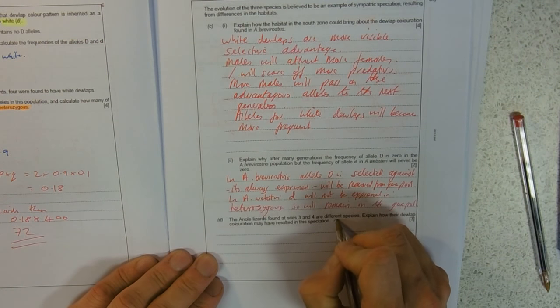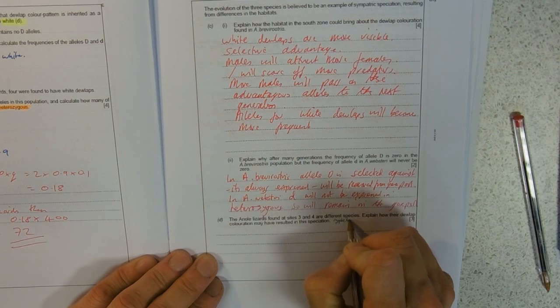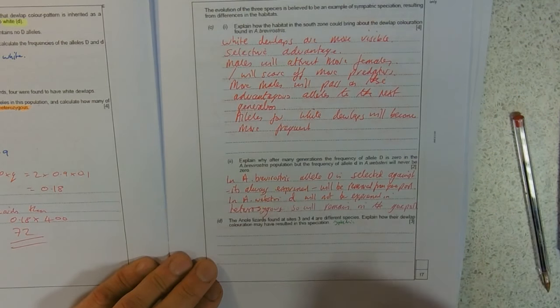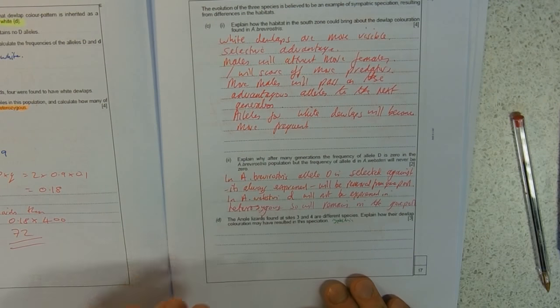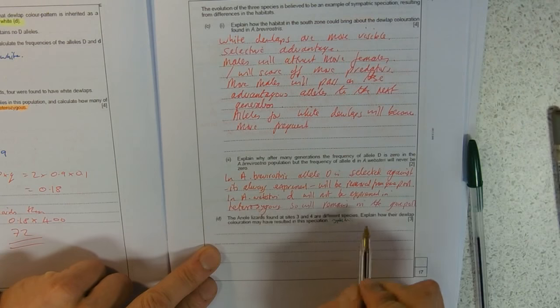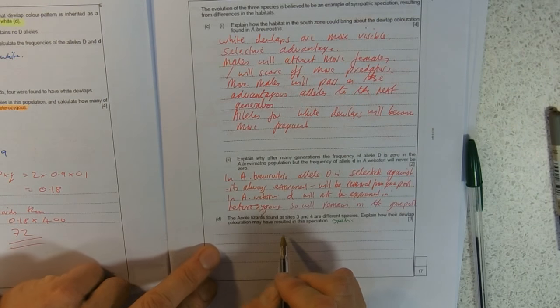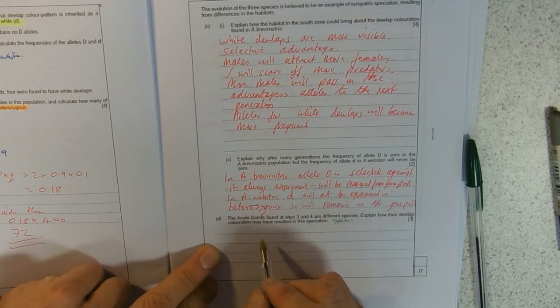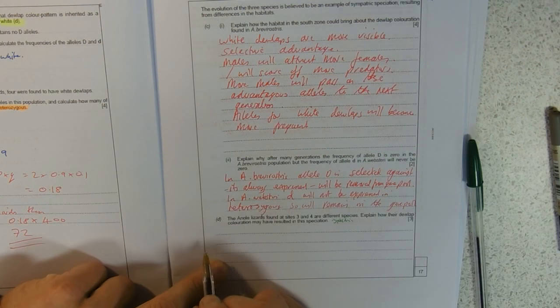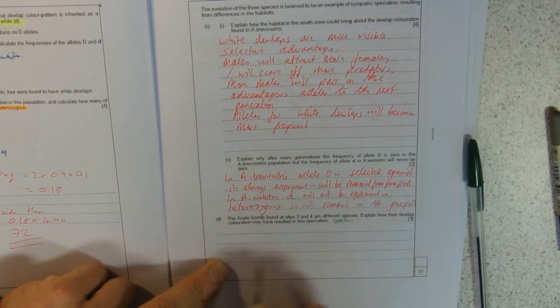This was our sympatric. So how could this colour possibly be sympatric speciation? Well, we're talking about colour, and so if they've got the opposite colour, they're not going to mate, and so there's a reproductive barrier or behavioural isolation.